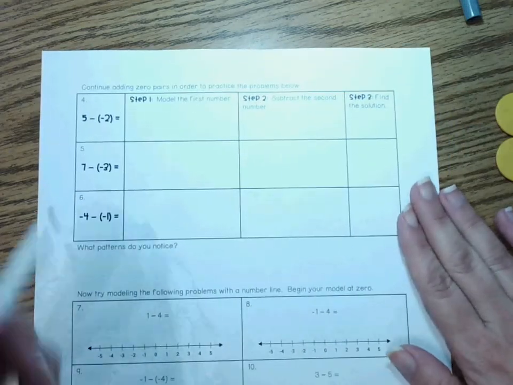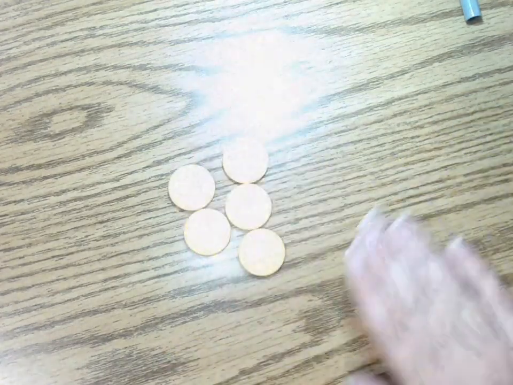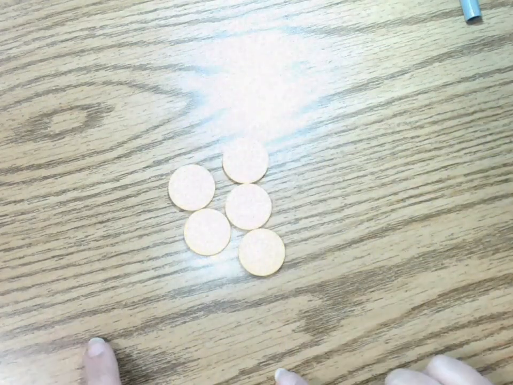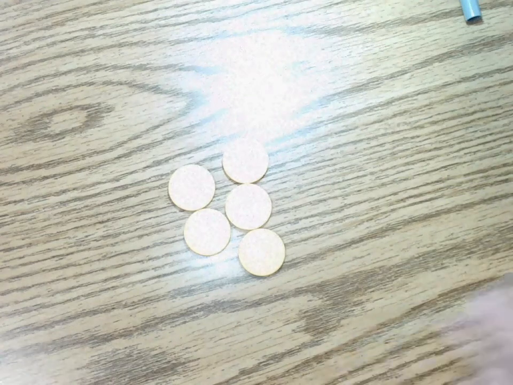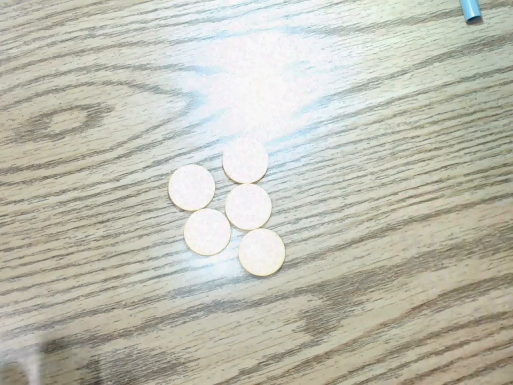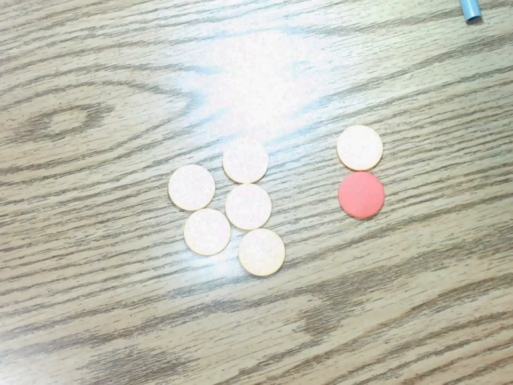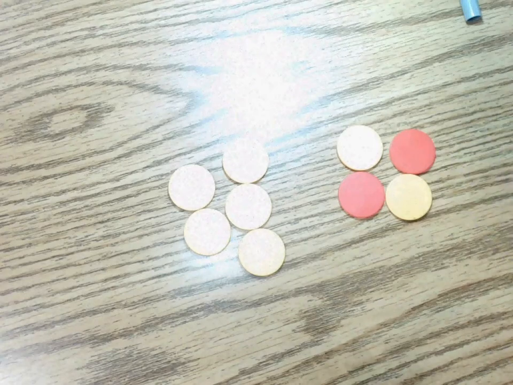So here I have 5 minus negative 2. So I'm going to use my models, my chips, to model this. And this is positive 5. And what I want to do is I want to take away negatives. But if you remember, negatives are red. And I have no negatives to take away. So I need to create some zero pairs to add to my problem that would provide me with 2 red numbers to take away.